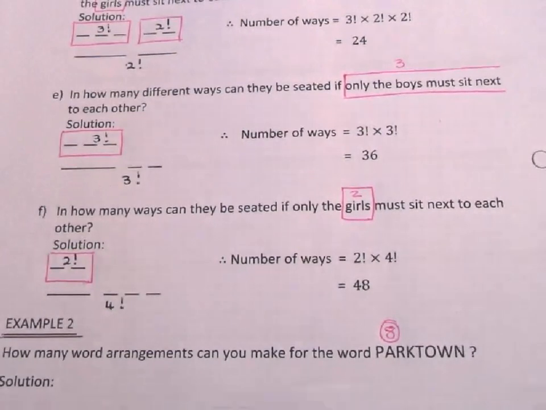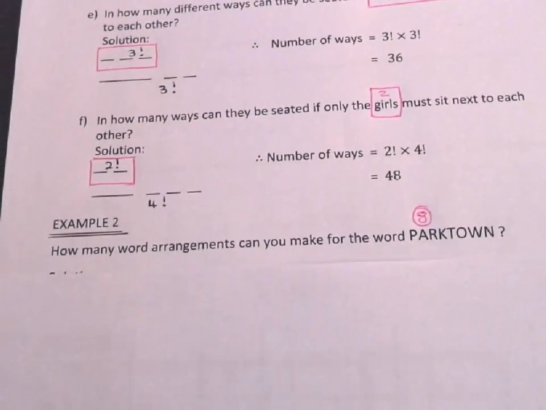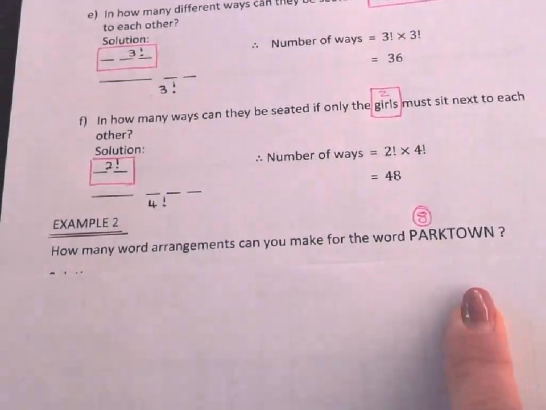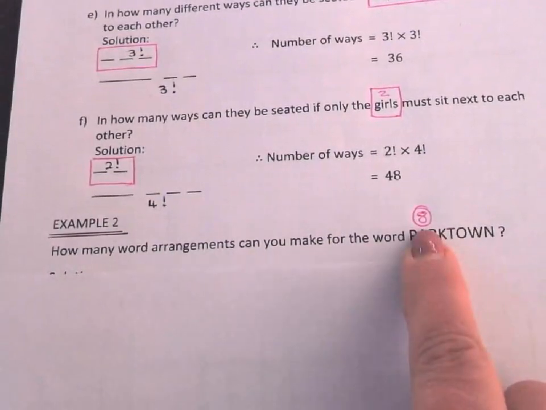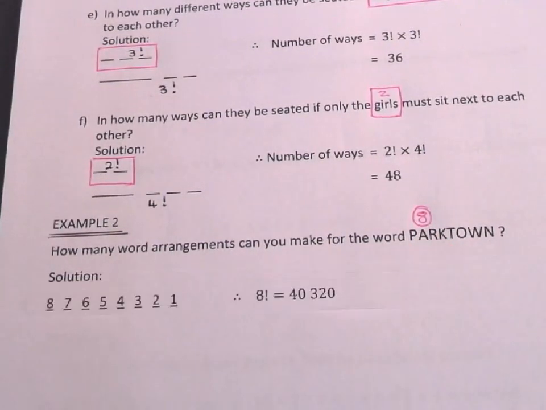Example 2. How many word arrangements can you make from the word Parktown? Parktown has 8 letters. So you draw your 8 little lines. If you place a letter, you can't repeat it because then it's gone. So it will be 8 times 7 times 6, etc., or 8 factorial. That means that you have 40,000 plus different ways to arrange Parktown.